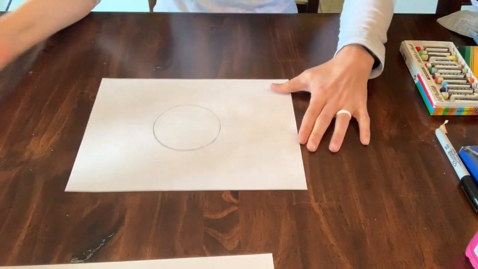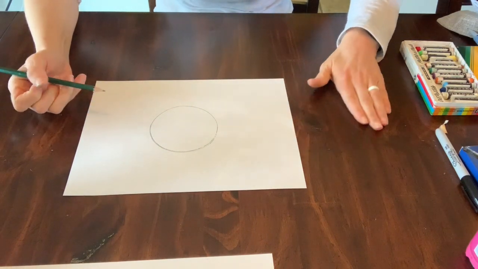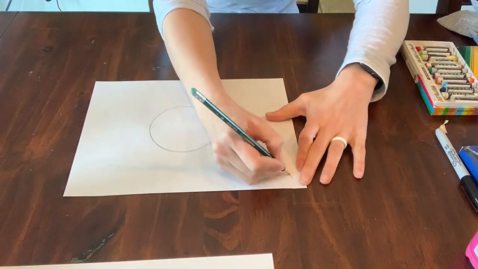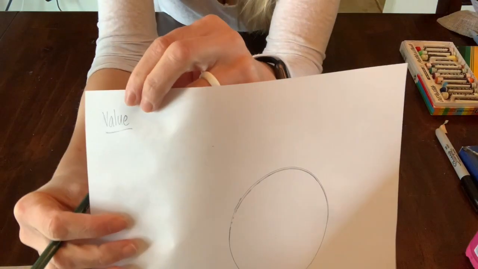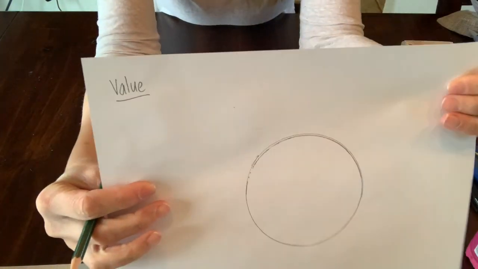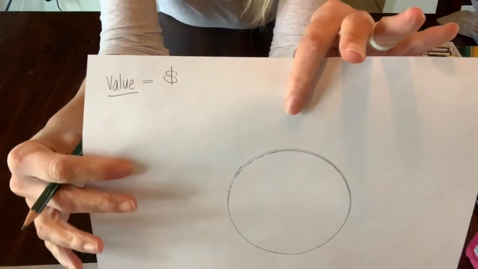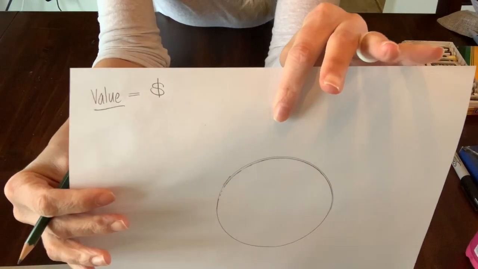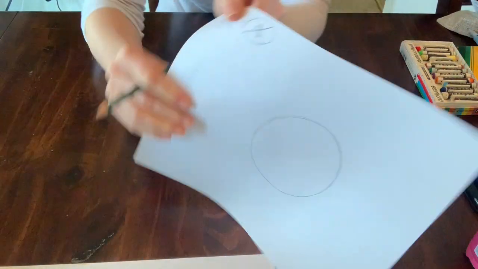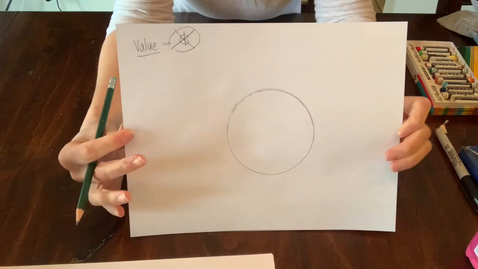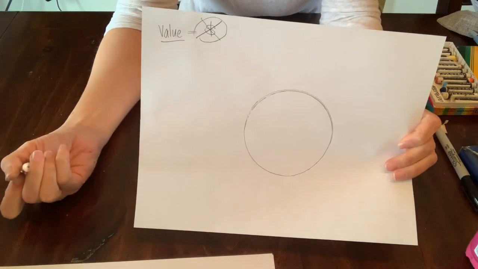And now that we have a circle, it's still two-dimensional, we now need to make it three-dimensional. And the way that we're gonna do this is by adding value. Value is one of the elements of art. And a lot of times when I say that word, everybody thinks about money. They think, how much does something cost? But when we're talking about value in art, we are talking about not money, but how light or how dark something is. So we're talking about kind of like shading basically.